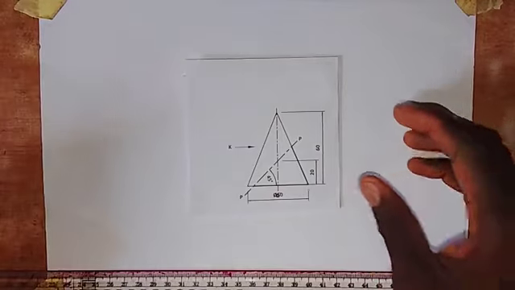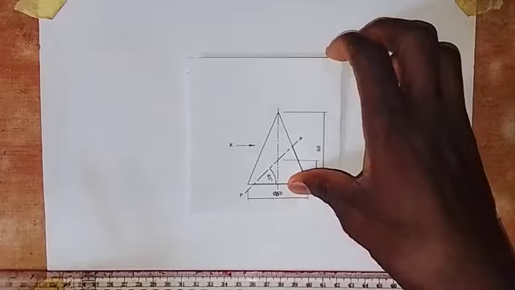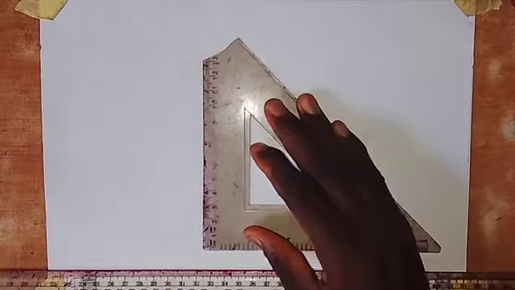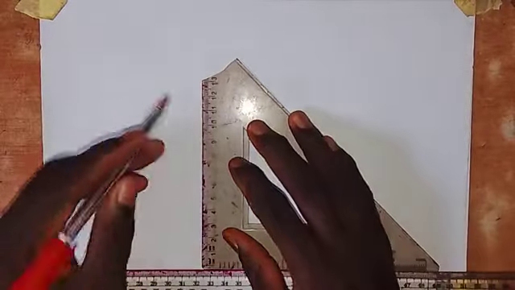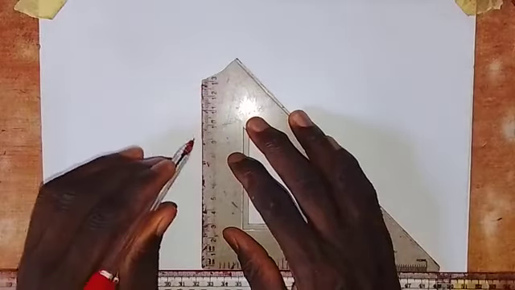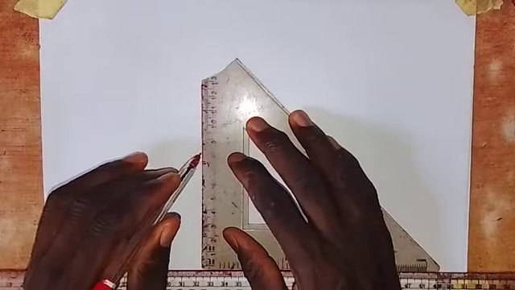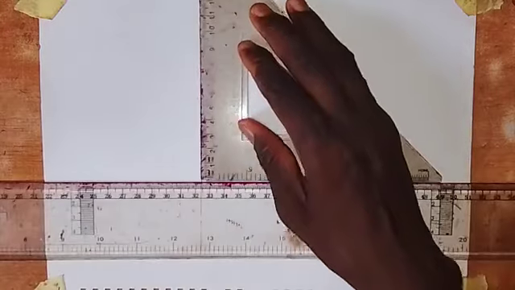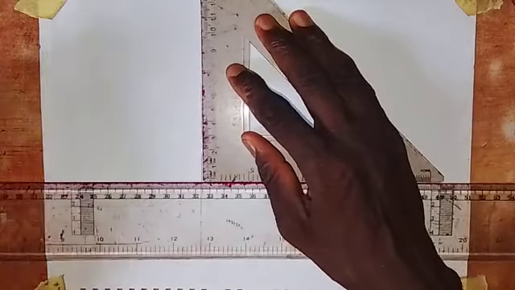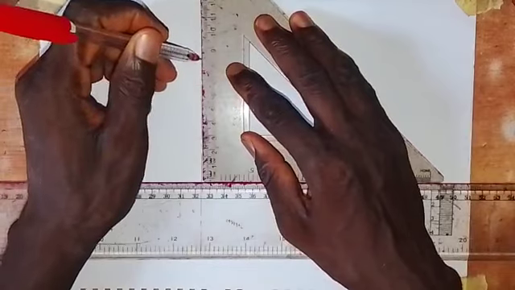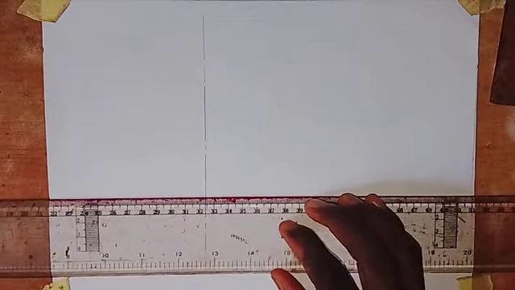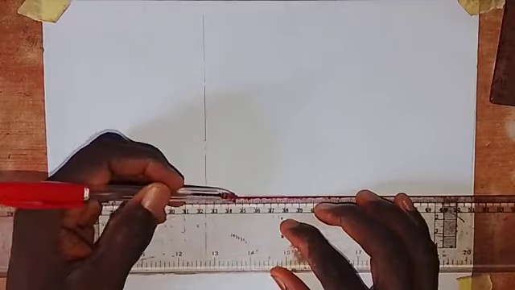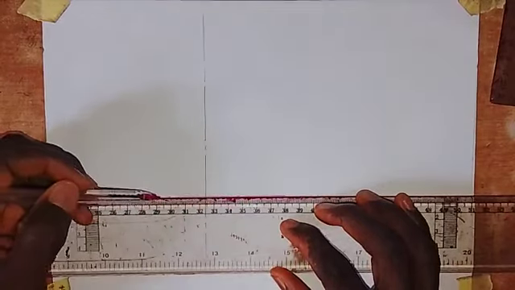This is going to be the first video in this series. So we are going to start by drawing a vertical center line, like this. Okay, so we have this vertical center line. Let's take it up a bit. Then we are going to draw a horizontal center line. So here we have the horizontal center line.